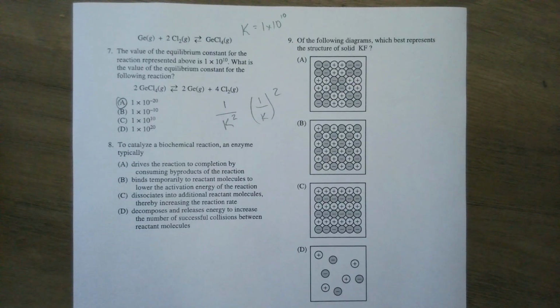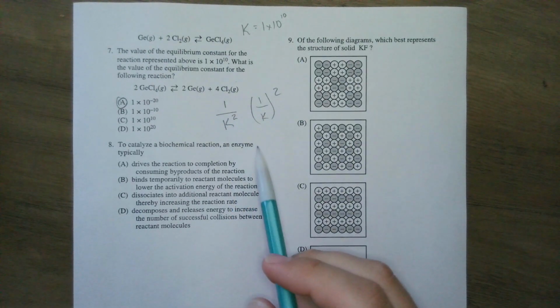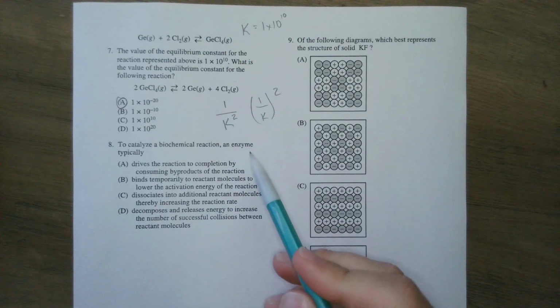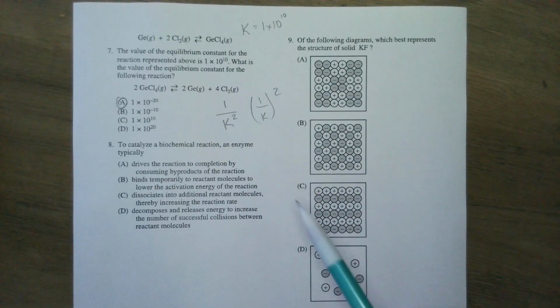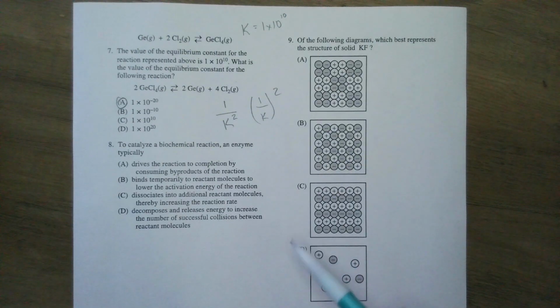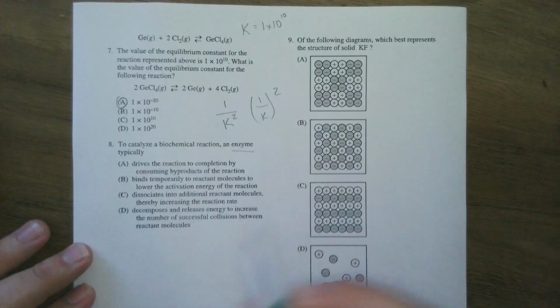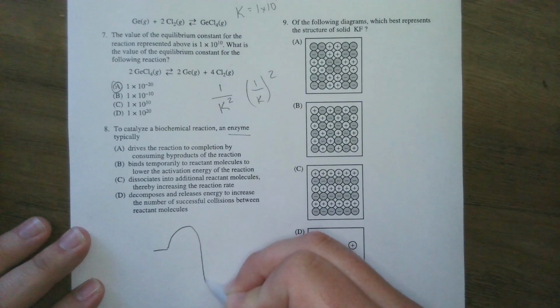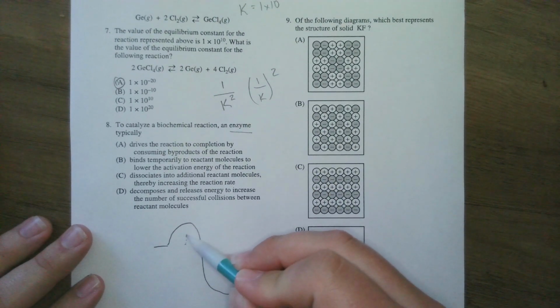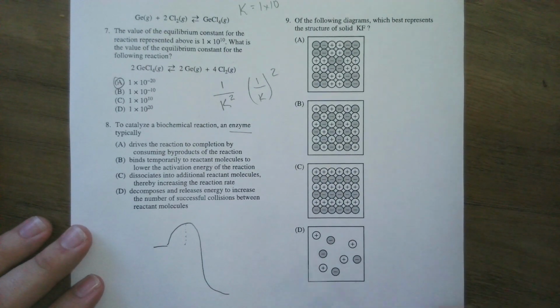All right, 8. To catalyze a biochemical reaction, an enzyme typically. Okay, so this question is basically more of a vocab question asking you what does an enzyme do? The purpose of an enzyme is to speed up a reaction, to make it happen faster, right? And how it does that is by lowering that activation energy. That's the key idea with an enzyme, right? The activation energy of a reaction is how much energy you need to put in extra before the reaction starts to kind of make it go.